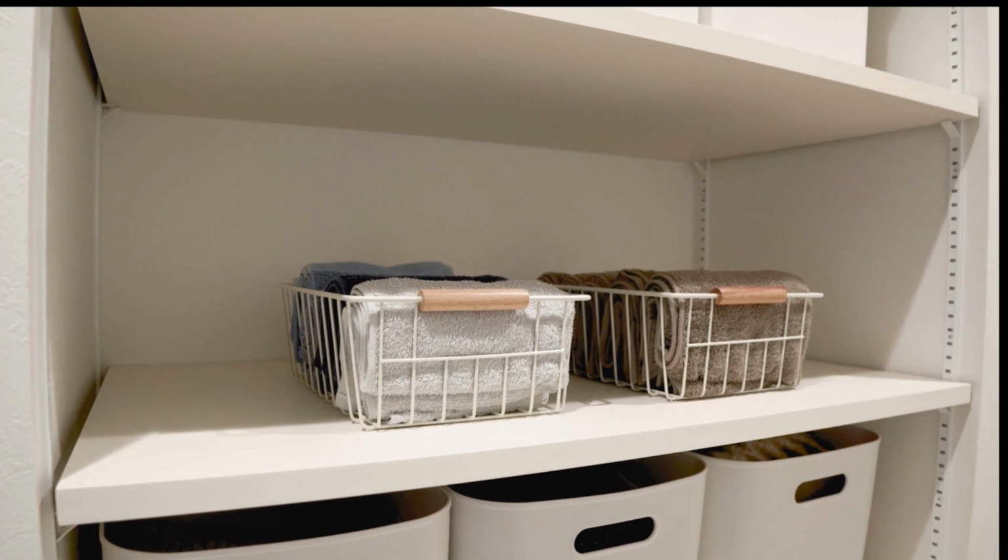Step 5. Choose your color scheme. Your color scheme can make a big impact on the overall look and feel of your bathroom. Consider choosing a neutral color palette with pops of color to create a calming and relaxing space. Alternatively, you can go bold with bright colors and patterns to create a fun and lively space.